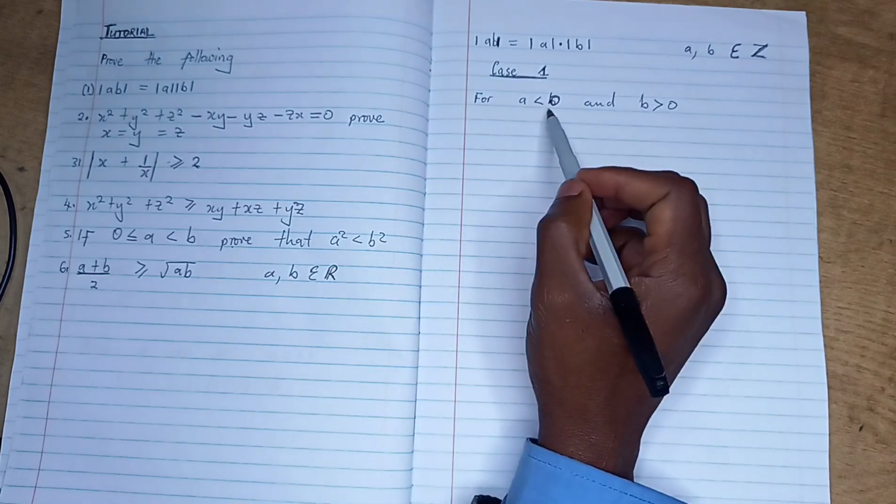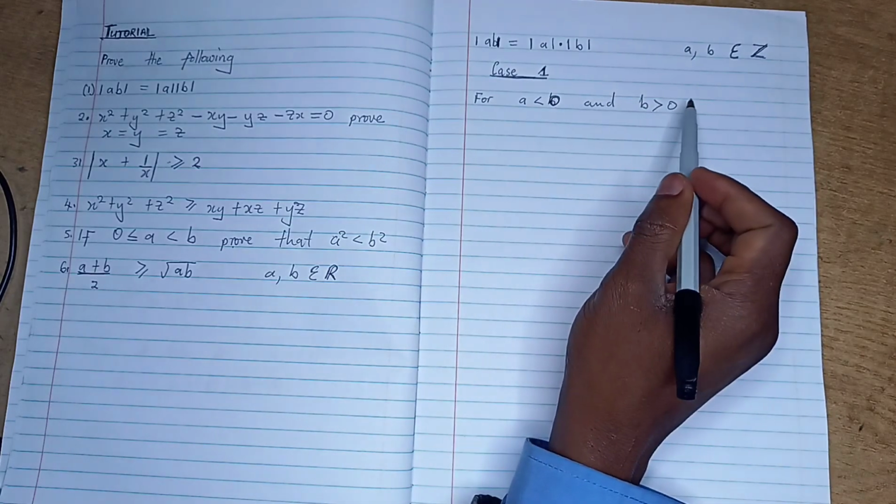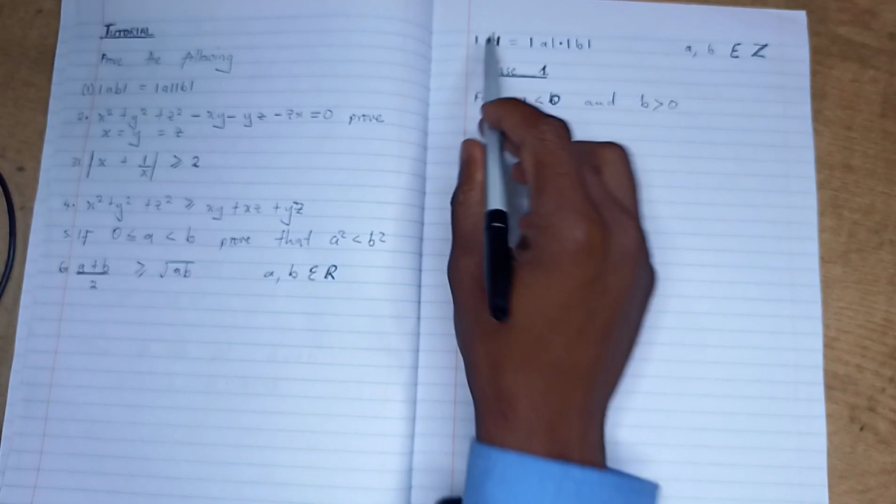So for A is less than 0 and B is more than 0, we are going to substitute in there.